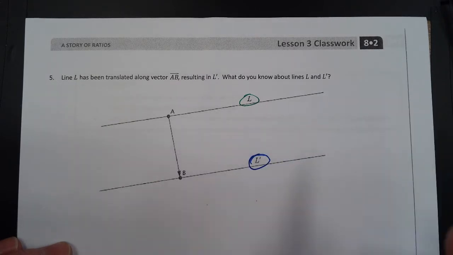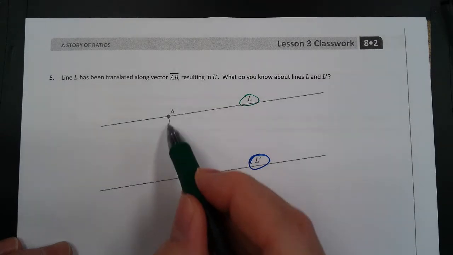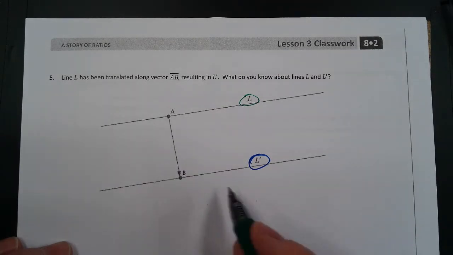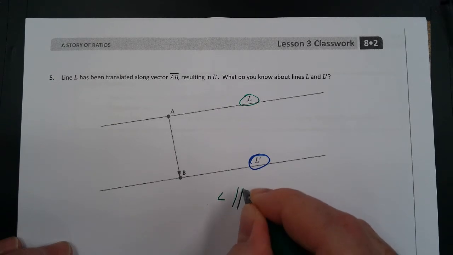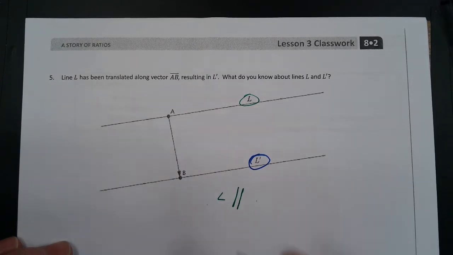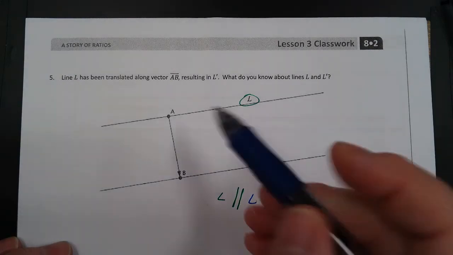Exactly what we found out in number 4 when the vector moves in the opposite direction. We know that L is parallel with the image of L. L is parallel with L prime. Just look at them. You know they're parallel because everything is exactly one vector away.